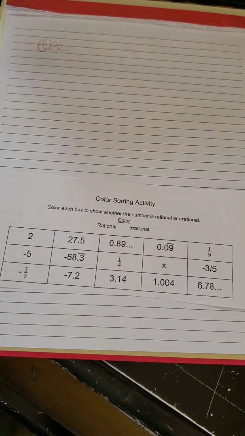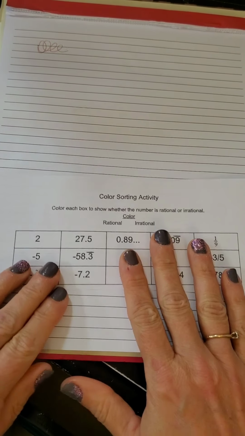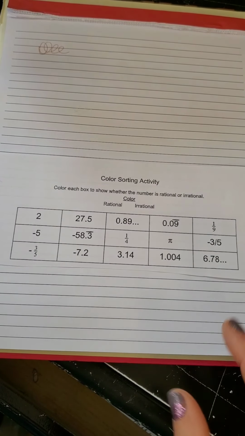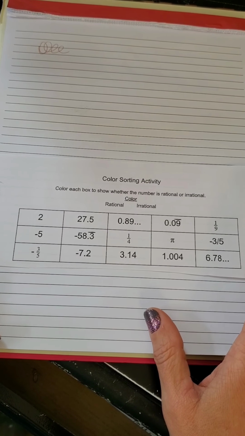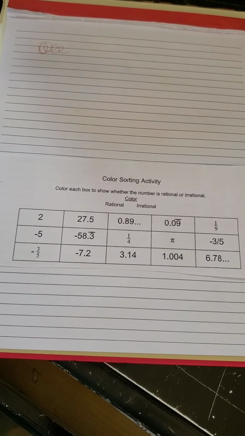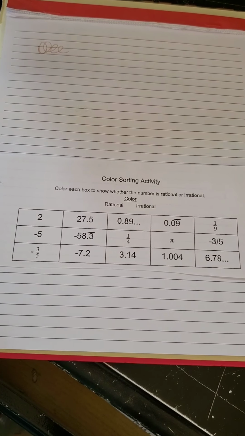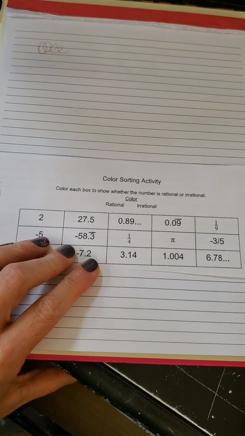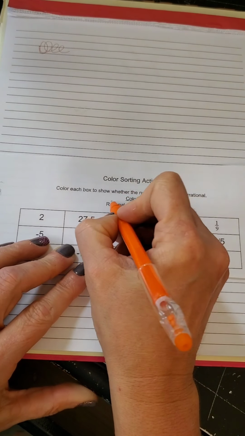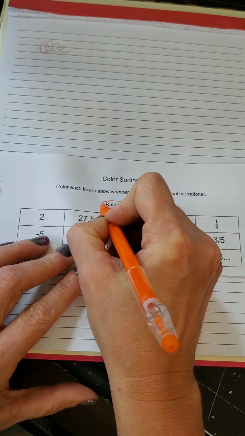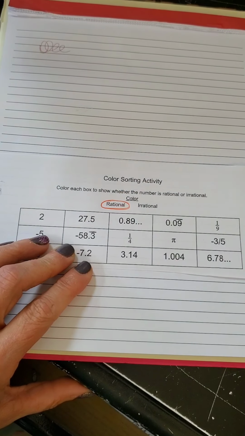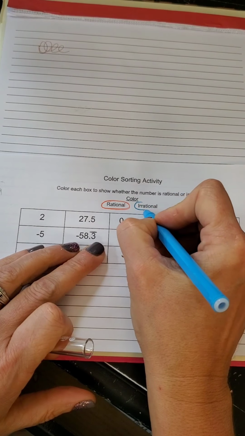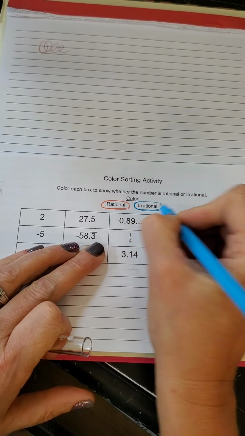I have some crayons that I'm going to give you to use, and you're going to have two colors, yellow and blue. So our rational, actually, I'm sorry, I lied. We're going to use orange and blue. Orange for rational and blue for irrational. And I'm going to give you the orange and the blue.